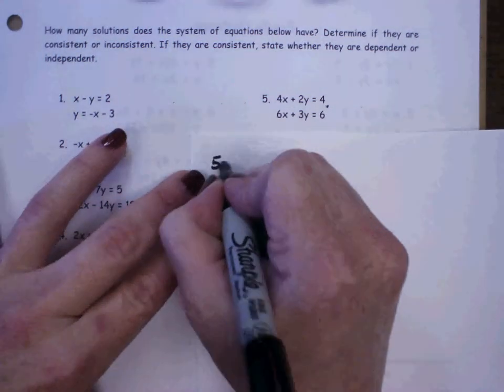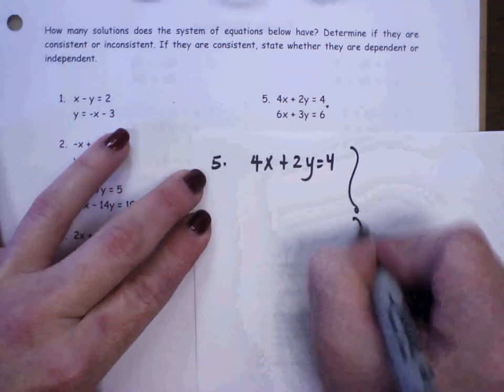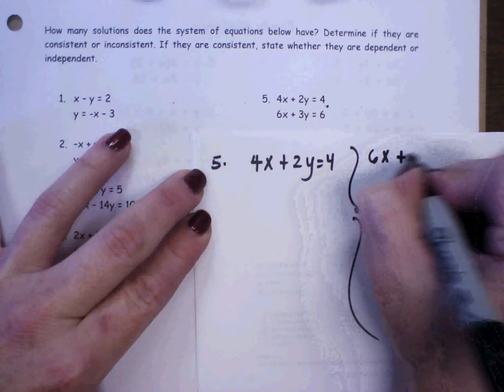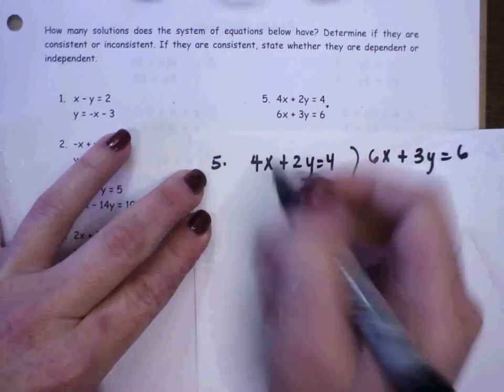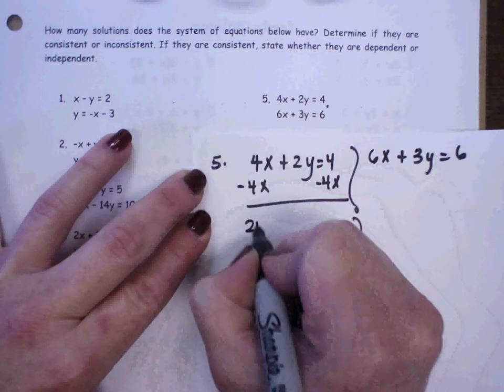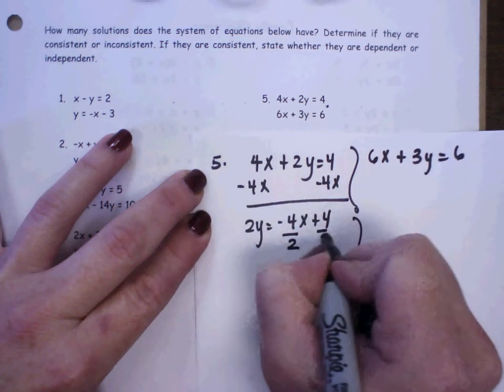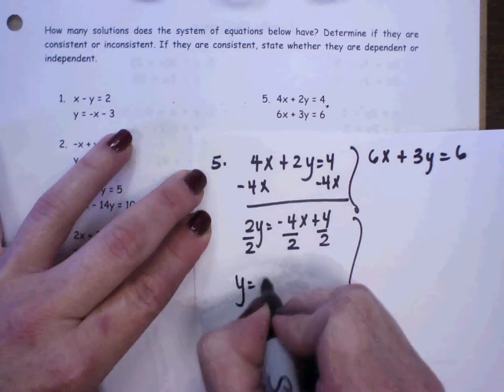So for number 5, 4x plus 2y equals 4. And the second one is 6x plus 3y equals 6. Minus 4x. So 2y equals negative 4x plus 4. And now I have to divide by 2. So y equals negative 2x plus 2.